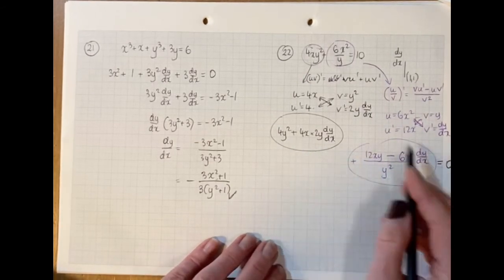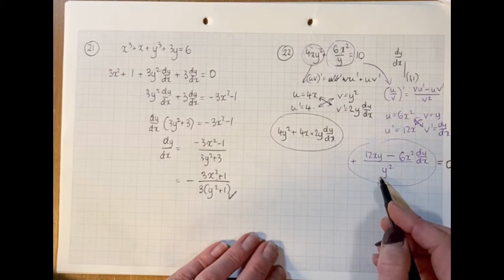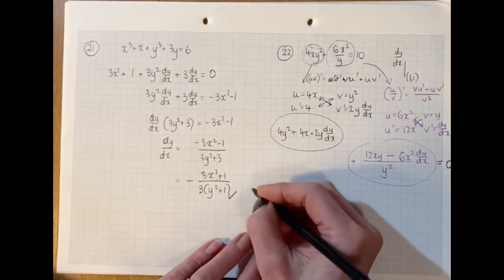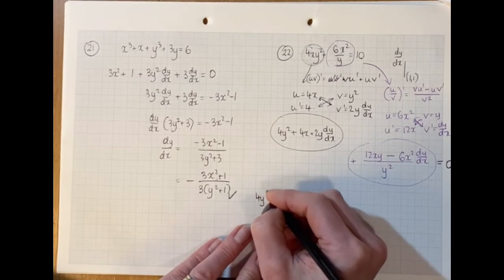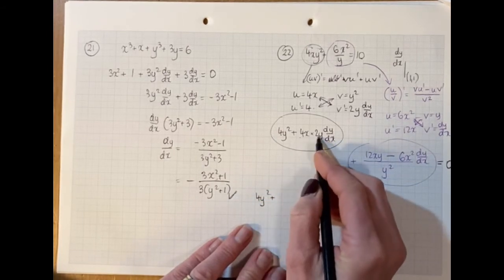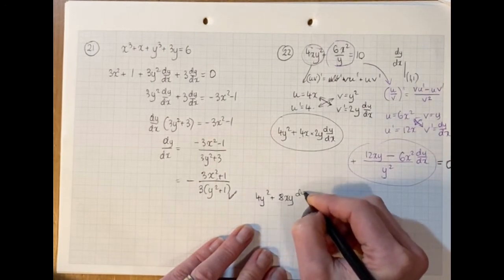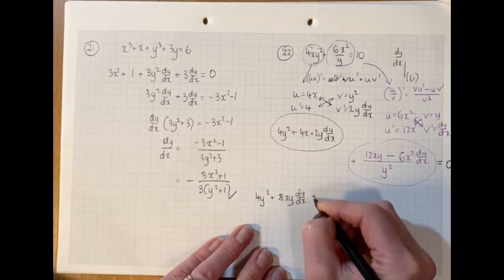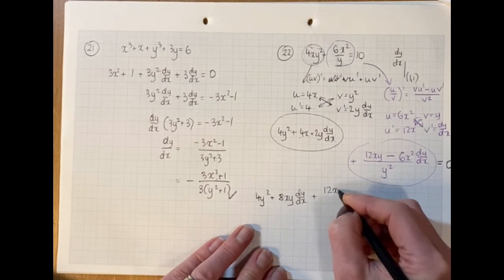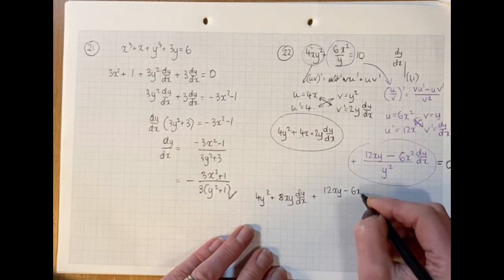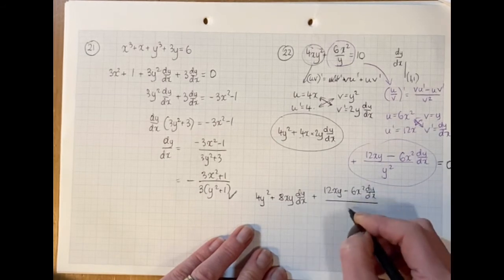Okay, so let's now put them together so they just look a bit more tidy on one line. So this is 4x times 2y, so it's 8xy dy/dx plus (12xy minus 6x squared dy/dx) over y squared equals 0.